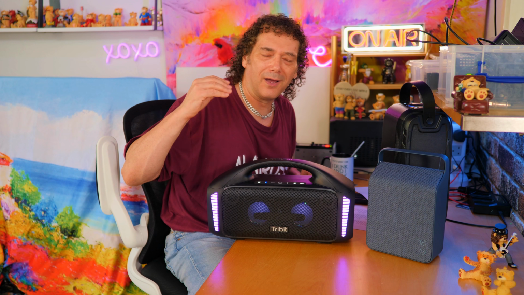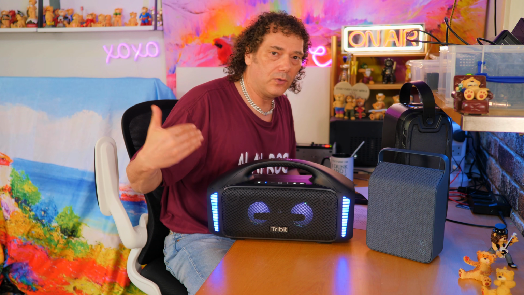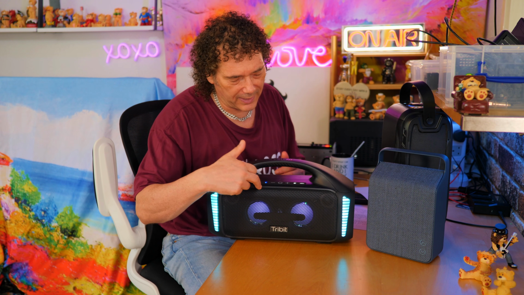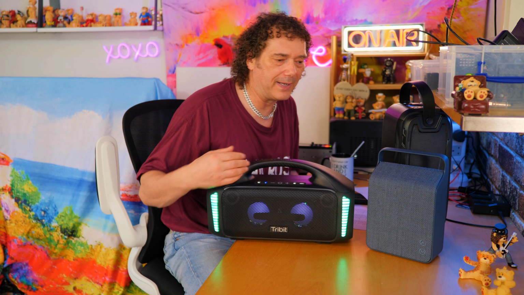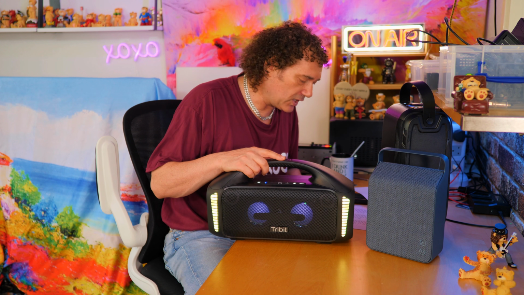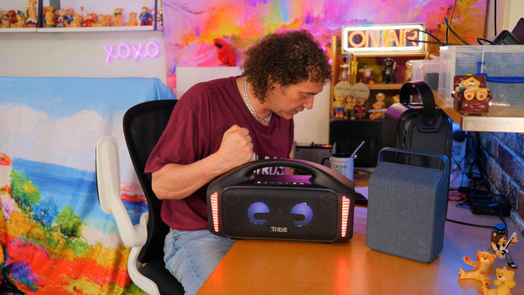However, you've got unlimited options. I couldn't start doing that for every speaker. So I'm only sticking with EQ when it's embedded into the firmware, and hopefully it's not layered EQ. It could still be layered EQ, but for embedded into the firmware, it sticks with the speaker no matter what device you're playing from and makes a significant difference, which it does with the Tribit Stormbox Blast.